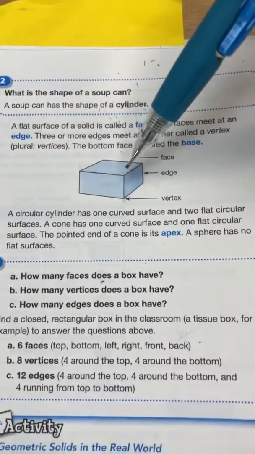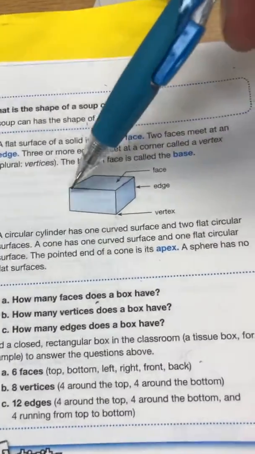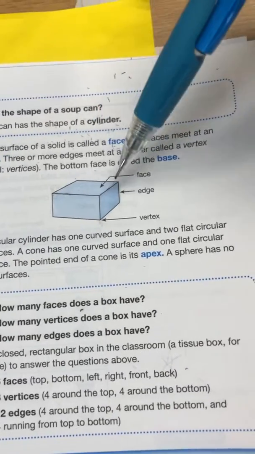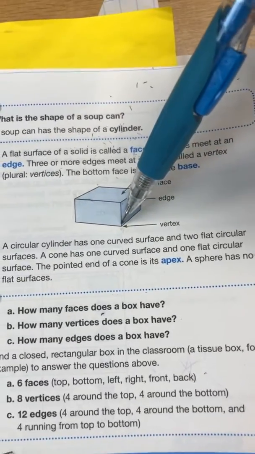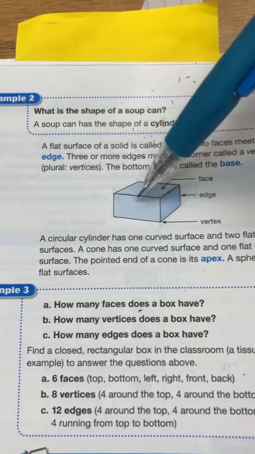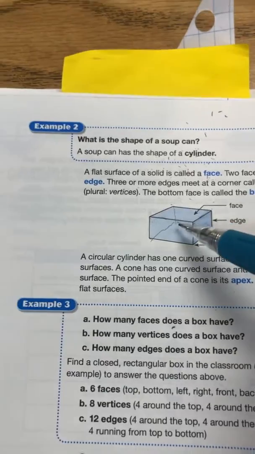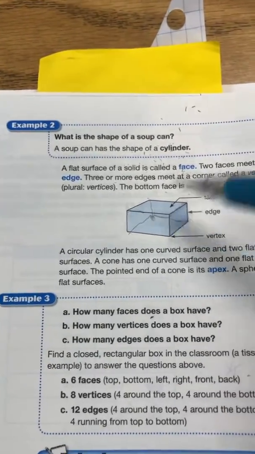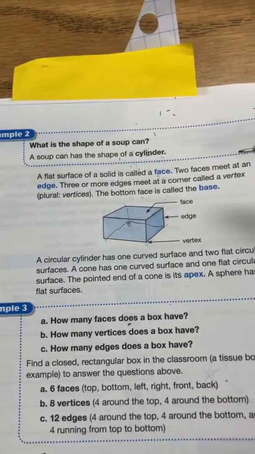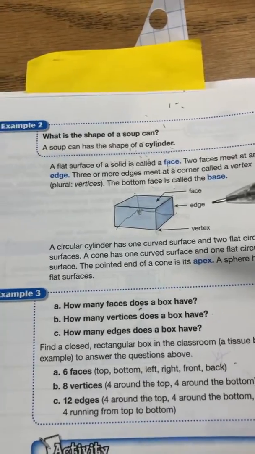But here, you can't see all 8, right? So there's 1, 2, 3, 4, 5, 6, 7, and this one back here would be hiding. Right there would be 8. So that gets to be a little challenging unless you got that.